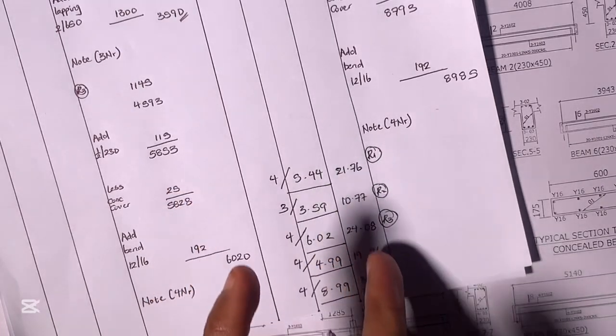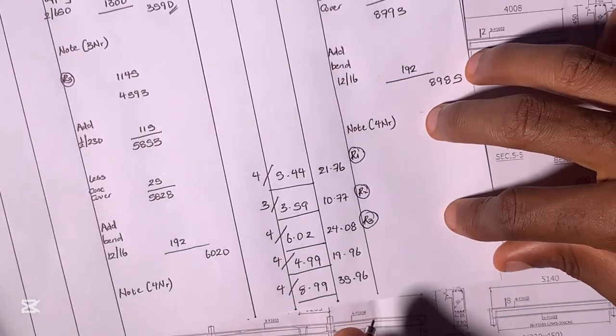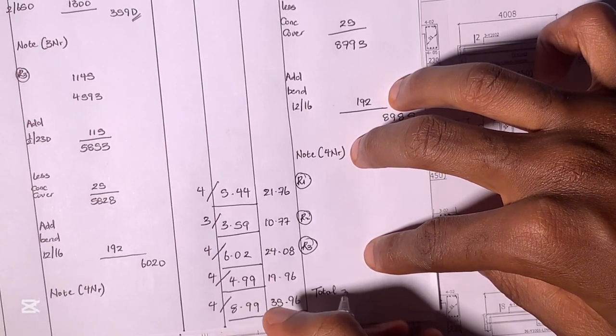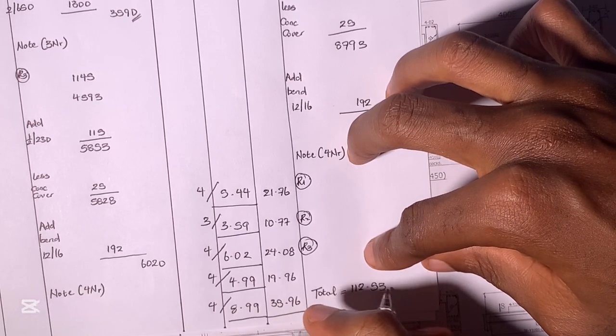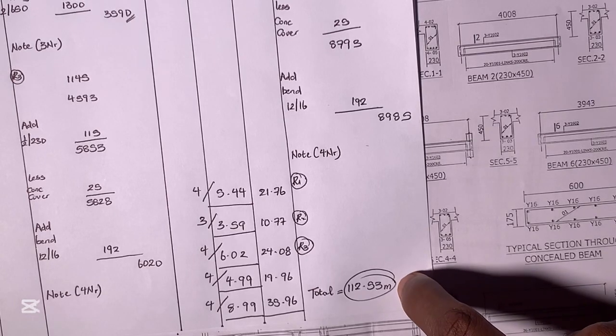So now when you add everything here, you're going to get the total length of reinforcement you'll be needing in beam 1. So 35.96 plus 19.96 plus 24.08 plus 10.77 plus 21.76. You are going to have a total of 112.53 meters. So this is the length of reinforcement you are going to need in beam 1.